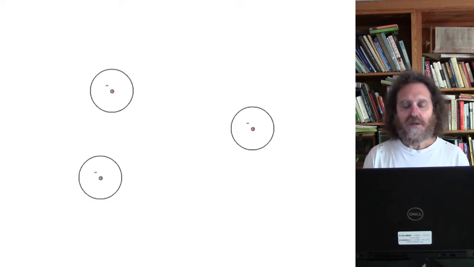So here's a bunch of hydrogen atoms in close proximity to each other. Each one has 0 net electric charge, so they don't attract or repel each other, right? The atoms don't attract or repel each other because each one has 0 net electric charge. So they don't attract each other any more than neutrons attract each other, because they don't have any electric charge.